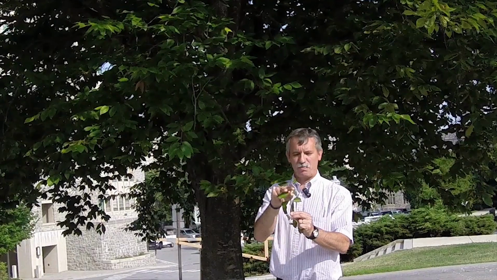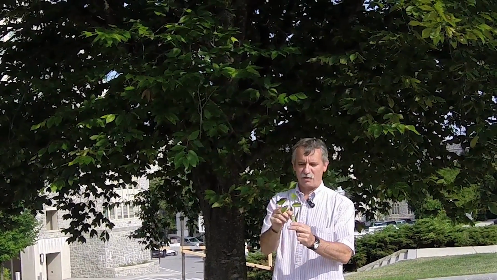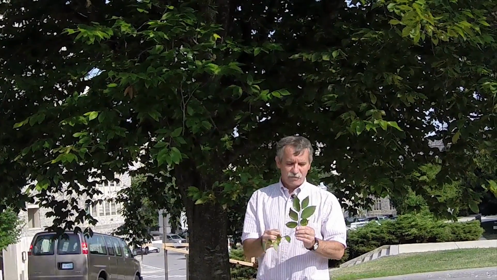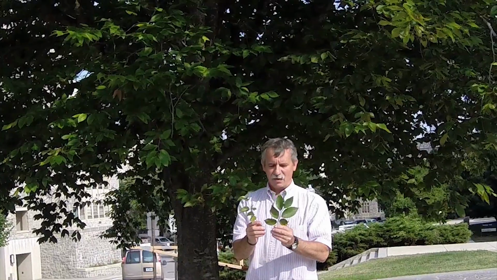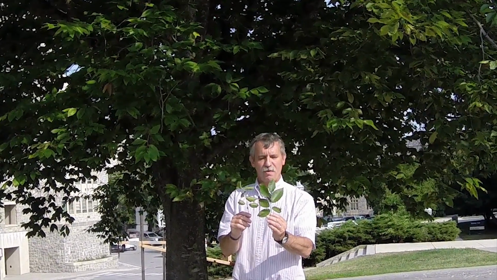Or they can be oppositely arranged. There's a pair of leaves at each position, as in this black haw, which you're going to learn a lot later in the semester. So black haw is opposite and beech is alternate. So every tree we do, the first thing you're going to want to look at on the broadleaf trees is whether they are opposite leaves or they are alternate leaves. If you don't do that, you're just going to stay lost most of the semester.